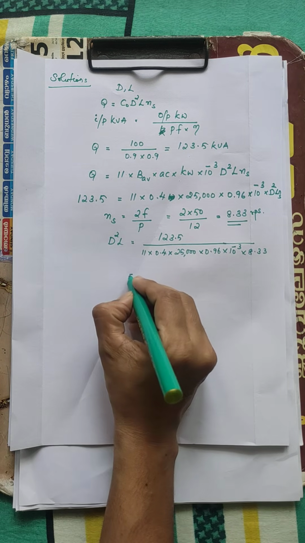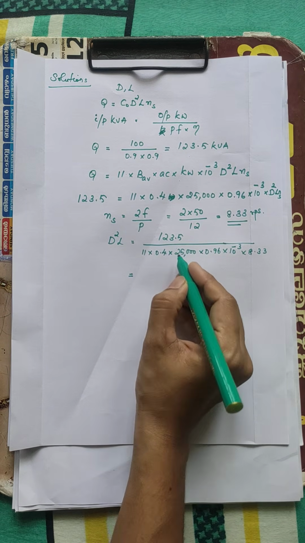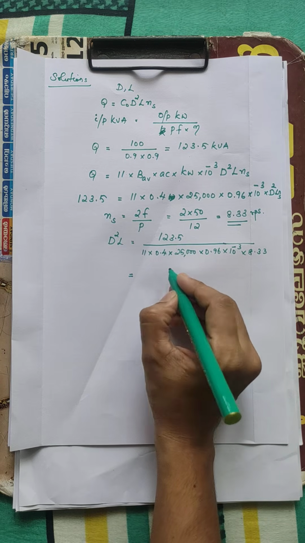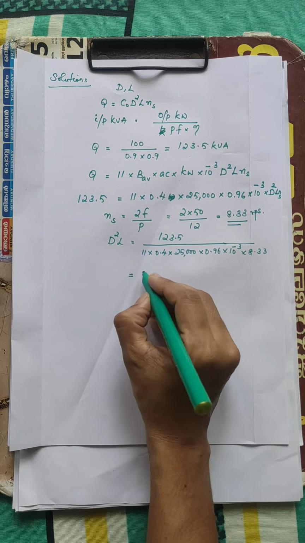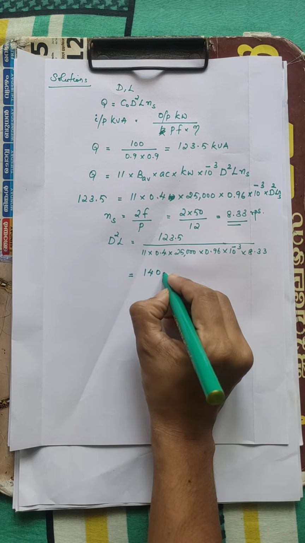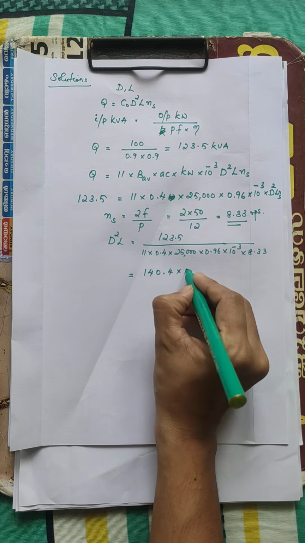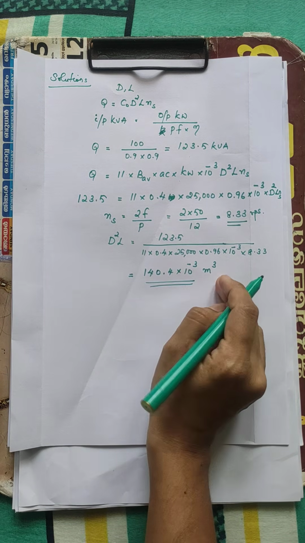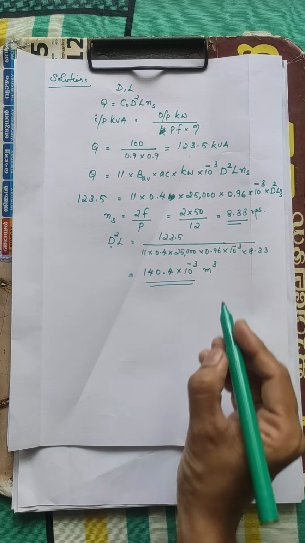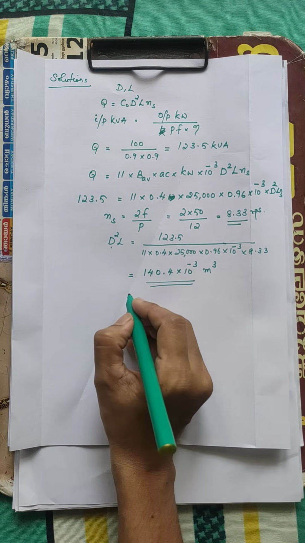On solving this fraction, the answer that we are getting for D square L will be 140.4 into 10 raised to minus 3 meter cube. So the unit is meter cube because it is D square into L. D and L are in meters.